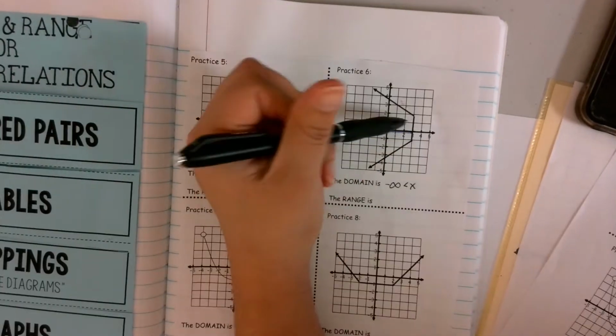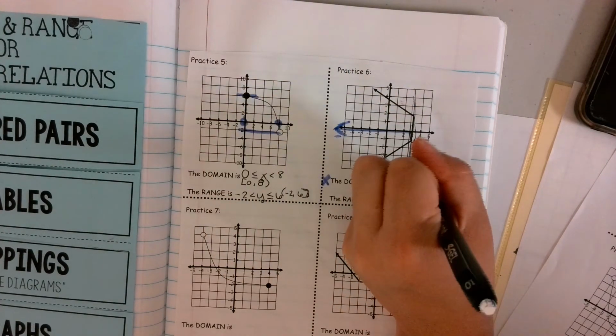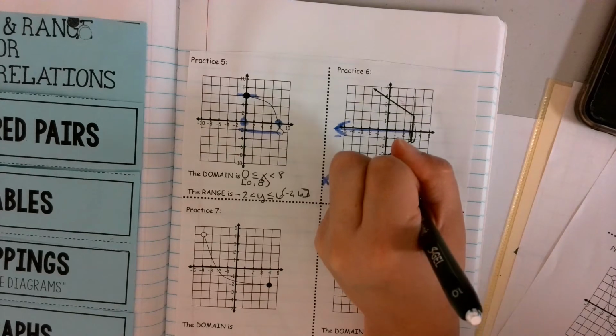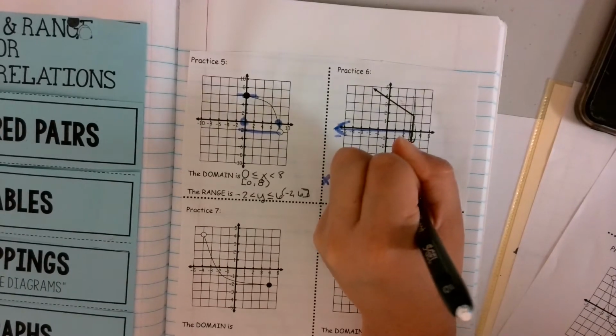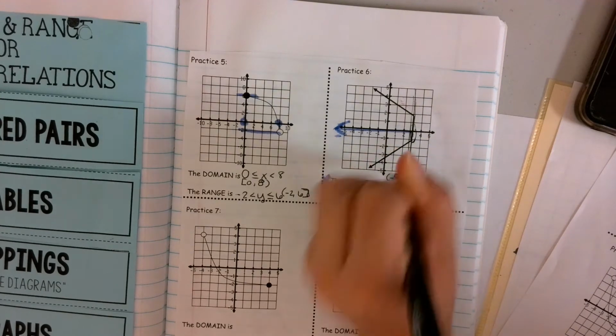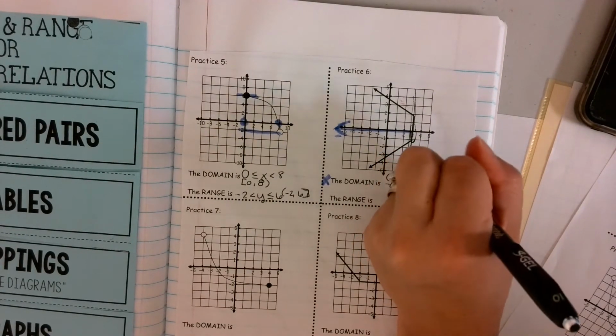And I'm stopping right here. I'm never going to go past this number right here, which is 3. So that would be negative infinity to 3, or I just want this piece, x's that are less than or equal to 3.